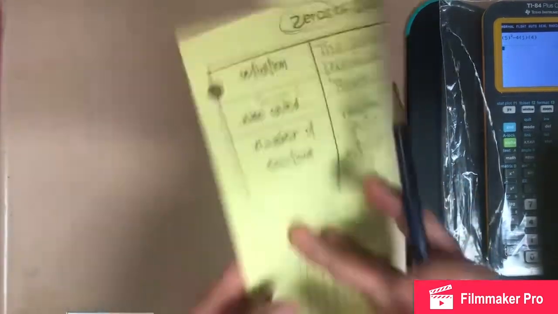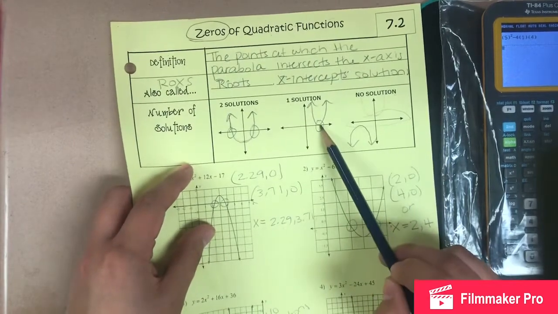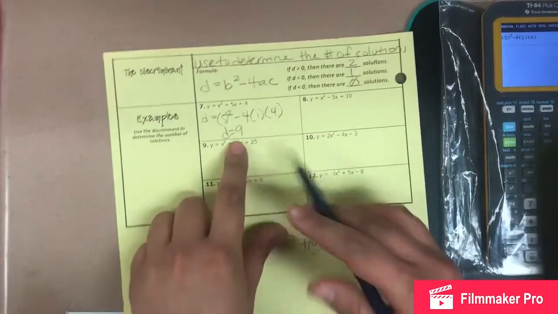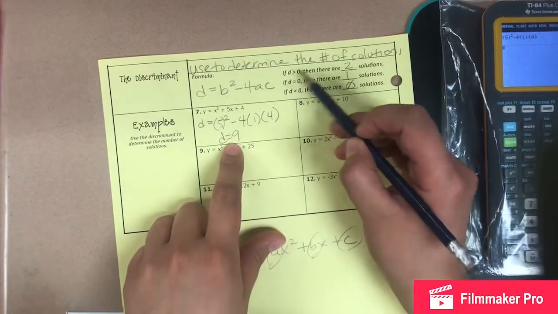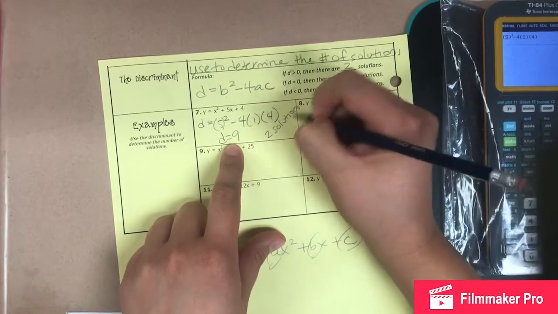So remember what I mean by that? 2 solutions means crosses the x-axis twice. 1 solution means once, and no solution means none. Okay? So since D equals 9 on this first one, it's greater than 0, so that means there are going to be 2 solutions. Okay?